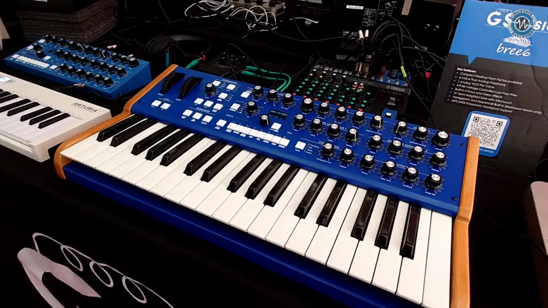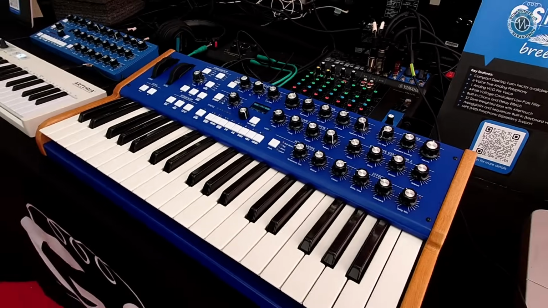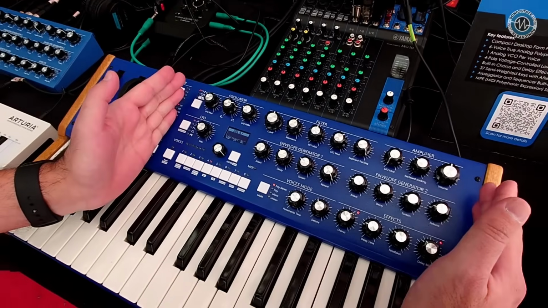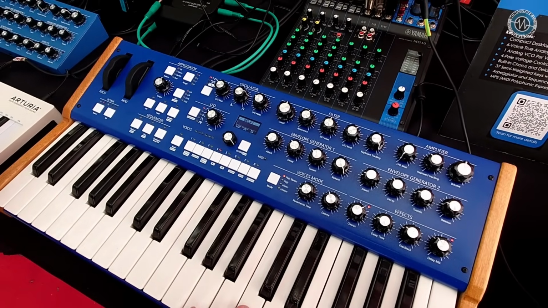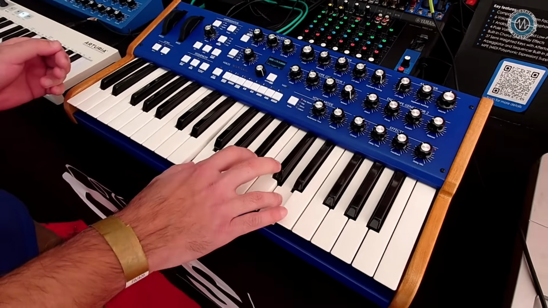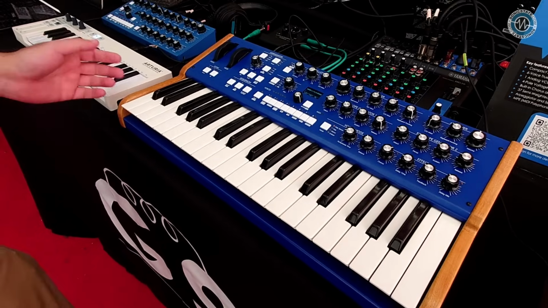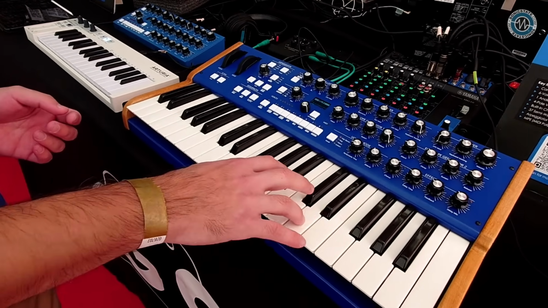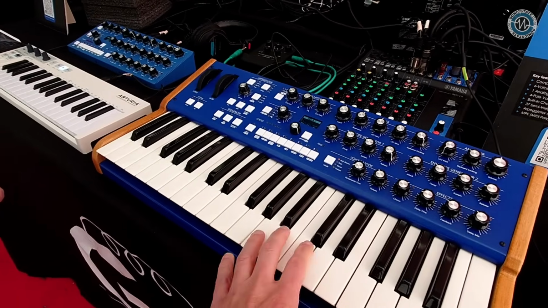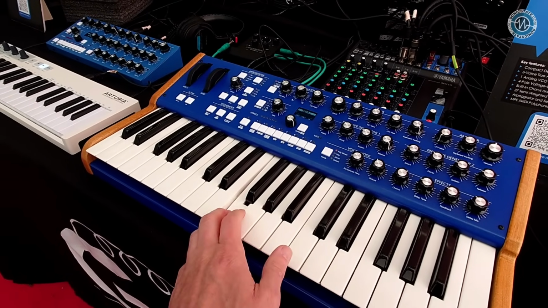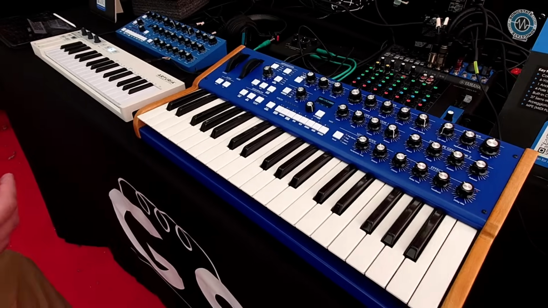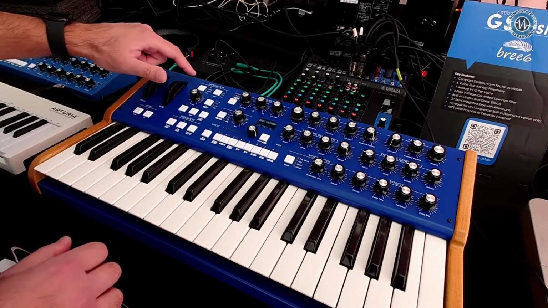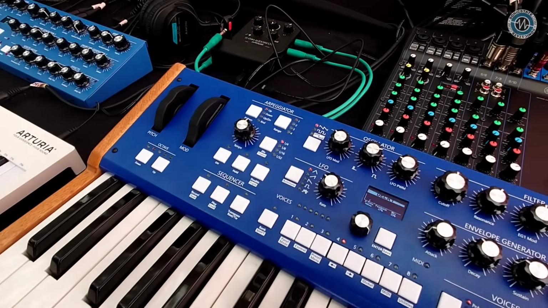Cool. And what are the feature differences with the keyboard version? Well, if you take this part, this is exactly the same. And of course, we are adding a keyboard. You cannot see it in the video, but this is a semi-weighted keypad with aftertouch, so it's a high quality keyboard. And we added an arpeggiator and sequencer as well.